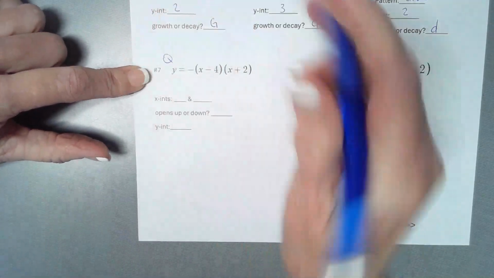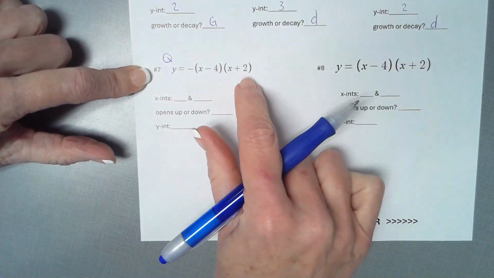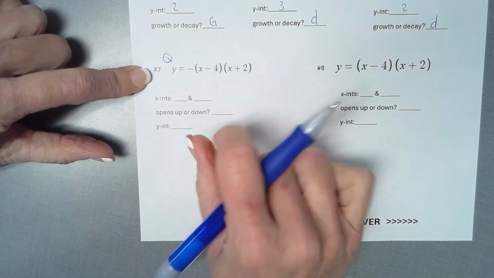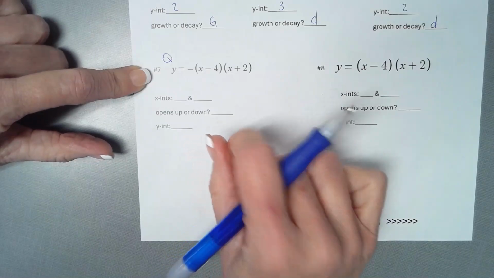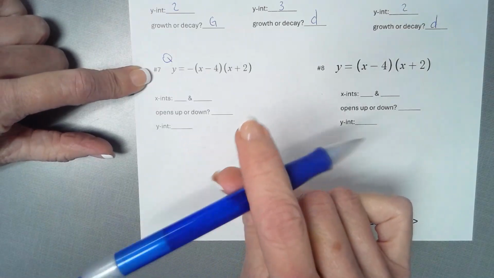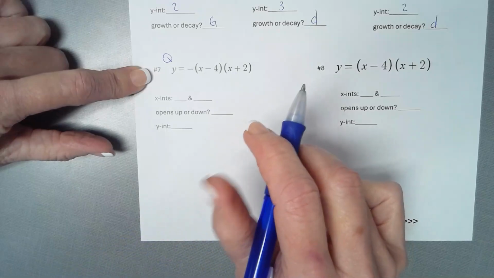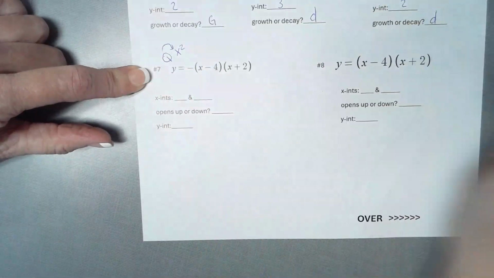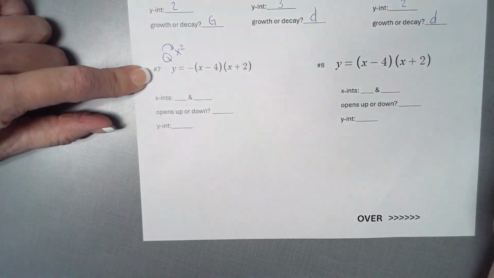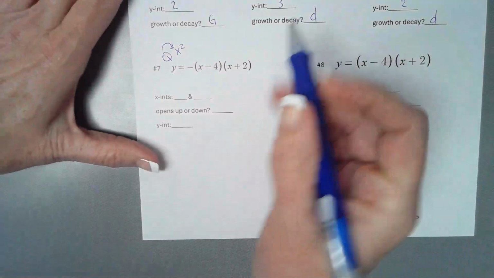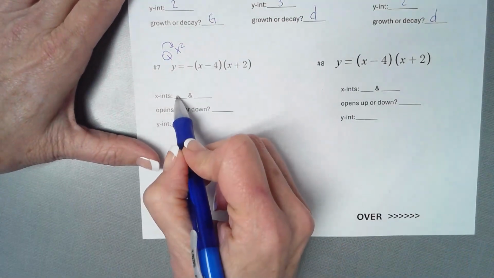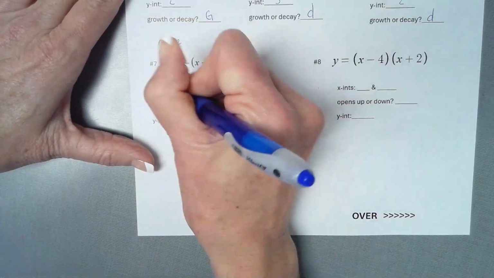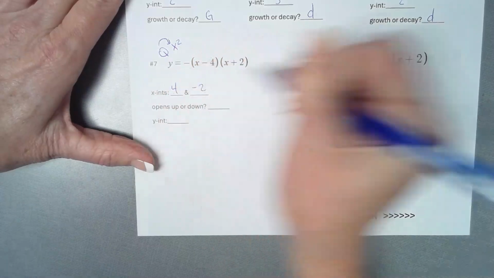Quadratic. It's hard to see in this form, but when you put it in a 2 by 2 box, what pops up in the first box when you multiply? X squared. Y'all, quadratic is x squared all day long. Okay? So, x-intercepts. We have to be careful. It's the opposite sign of what's in here. So it should be 4 and negative 2.